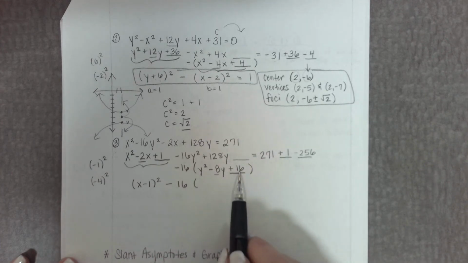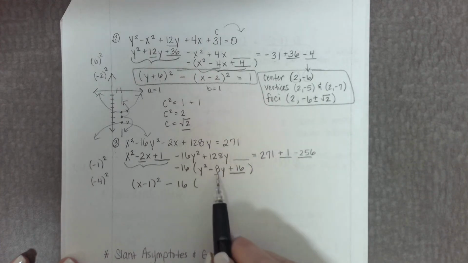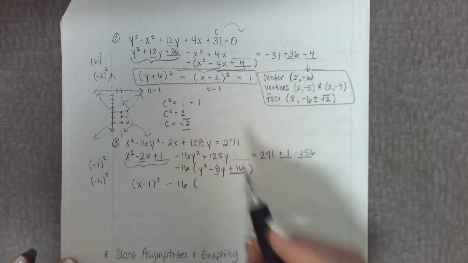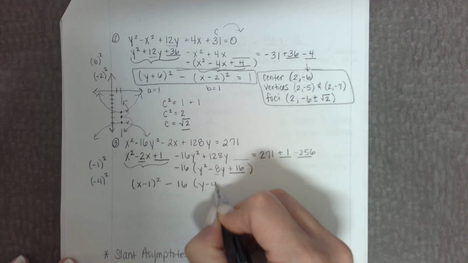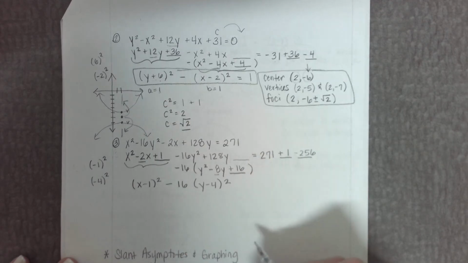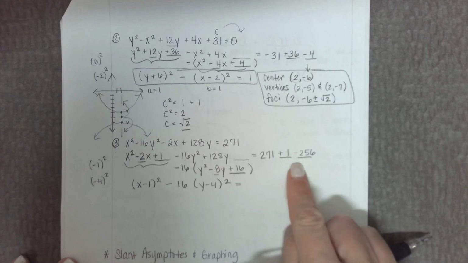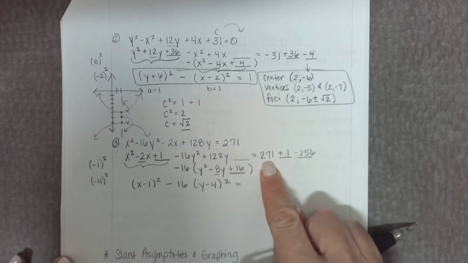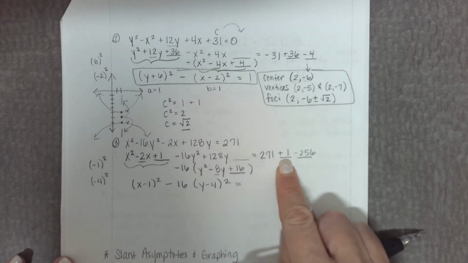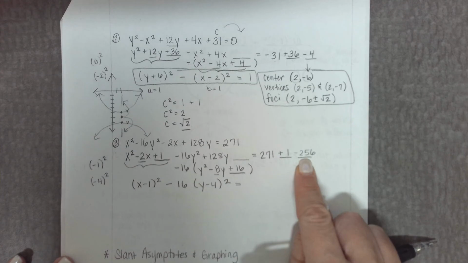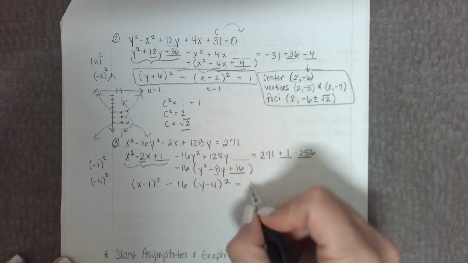What are the factors of 16 that will give me negative 8? And that would be negative 4 and negative 4. So this would be y minus 4 squared equals, and then we need to combine all this together. So you have 271 plus 1, that would be 278, minus 256, so that would be 16.